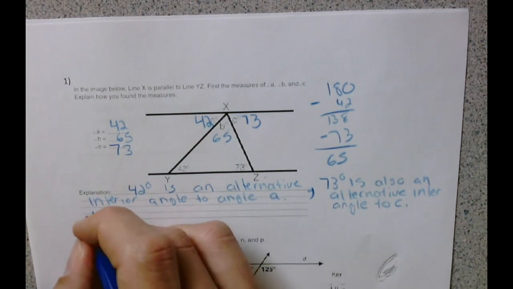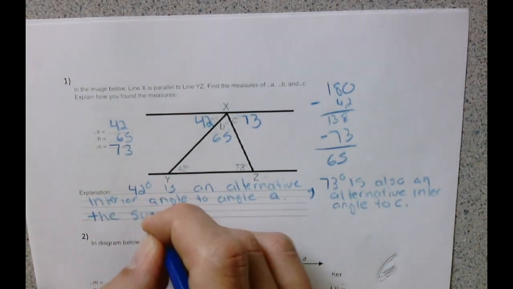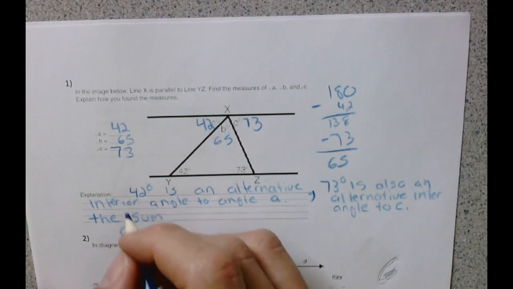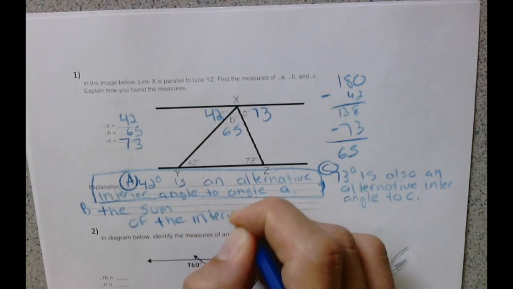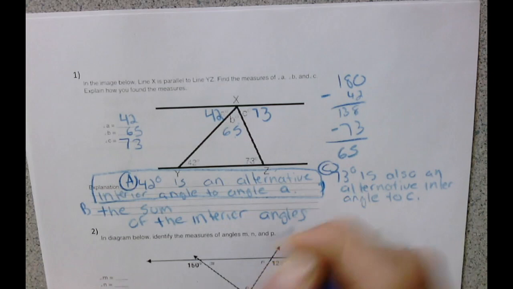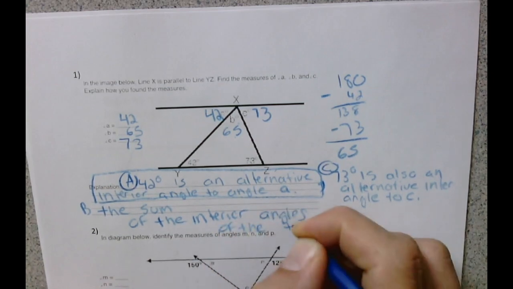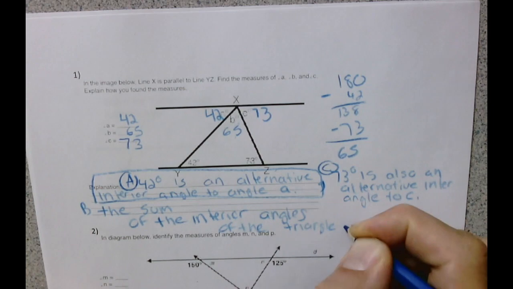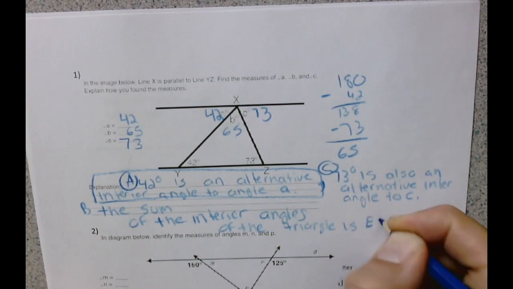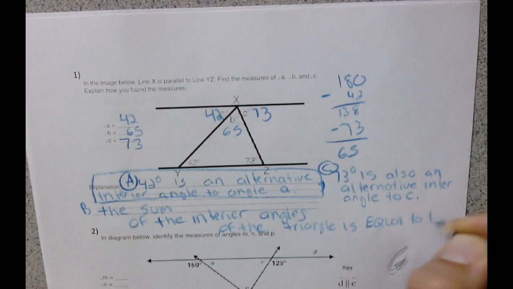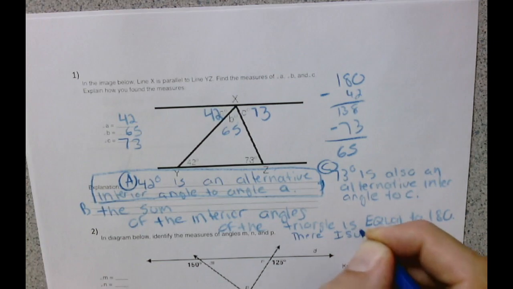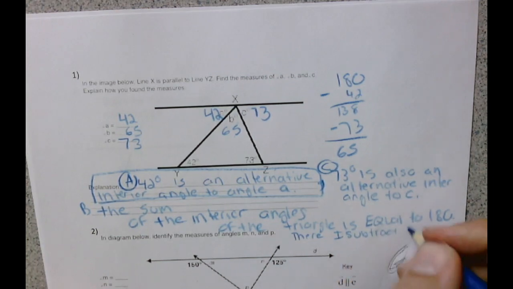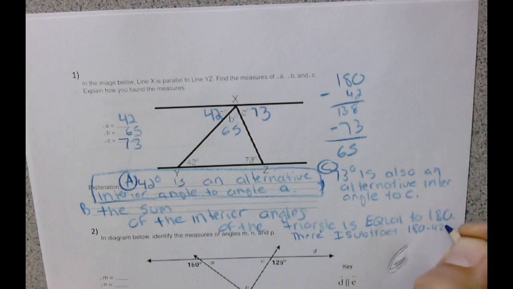So I can say that the sum of interior angles of the triangle is equal to 180. Therefore, I subtract 180 minus 42 minus 73, and that equals 65.